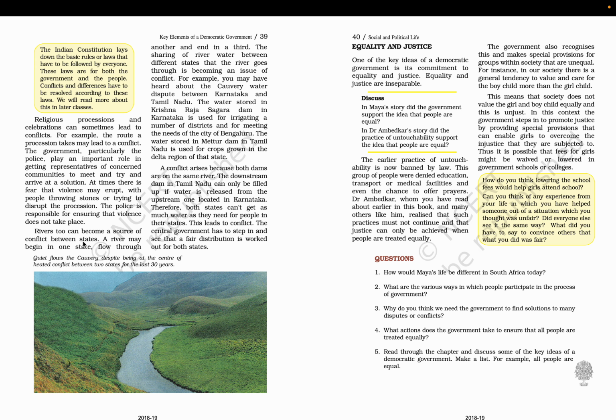Rivers too can become a source of conflict between states. A river may begin in one state, flow through another, and end in a third. The sharing of river waters between different states that a river goes through is becoming an issue of conflict. For example, you may have heard about the Kaveri water dispute between Karnataka and Tamil Nadu. The water stored in Krishnaraj Sagar Dam in Karnataka is used for irrigating a number of districts and for meeting the needs of the city of Bengaluru. And the water stored in the Mettur Dam on the Kaveri river in Tamil Nadu is used for crops that are grown in the delta region of that state.